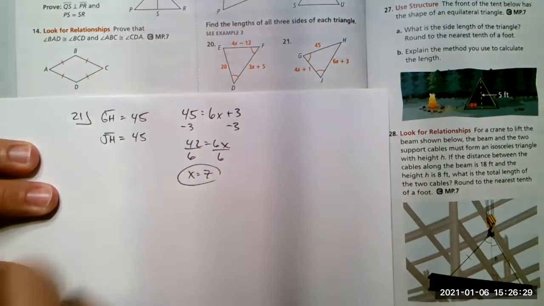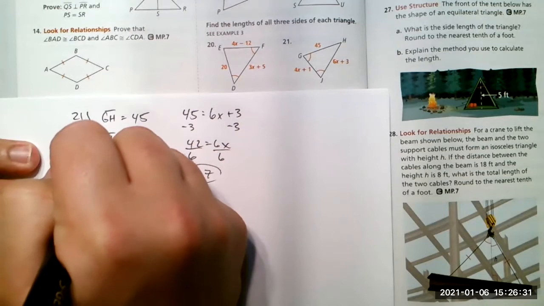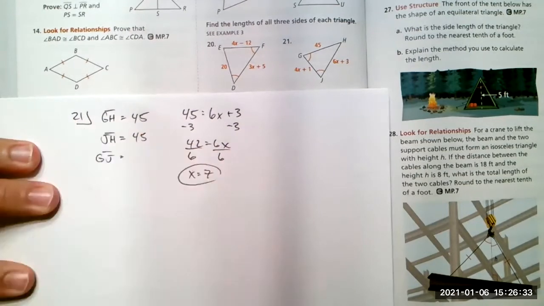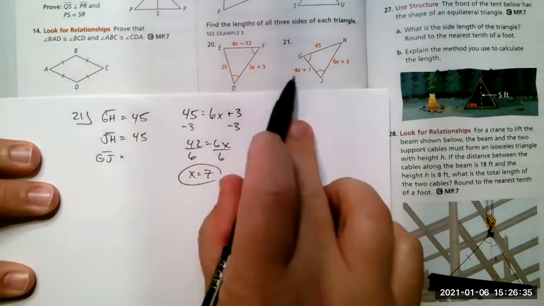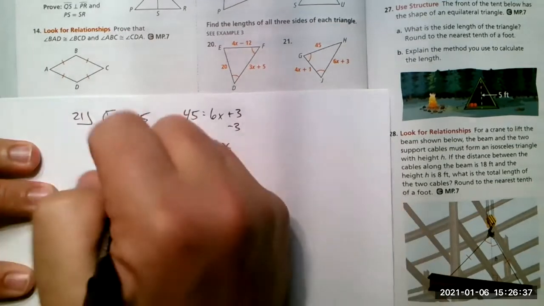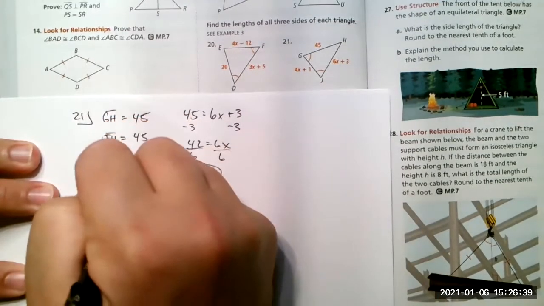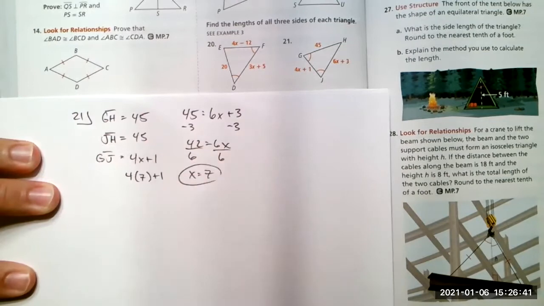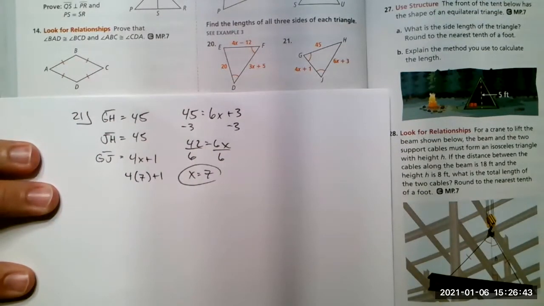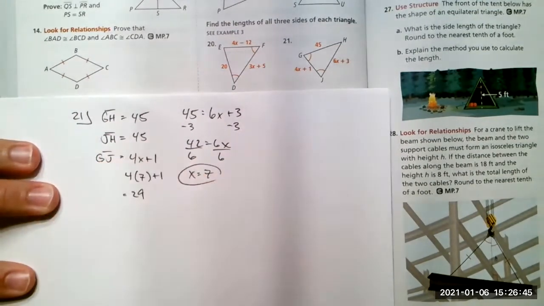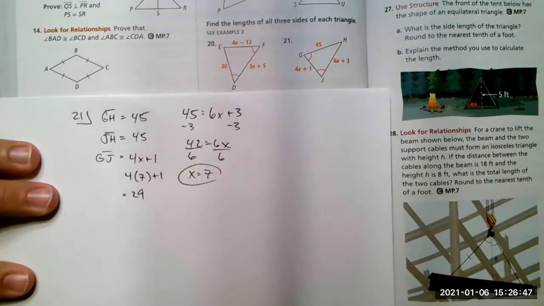But what about the base JG, or GJ, doesn't matter. If x is 7, I'm going to use that base measurement 4x plus 1. It'll be 4 times 7 plus 1. 4 times 7 is 28. 28 plus 1 is 29. So we know all 3 side lengths of that triangle.